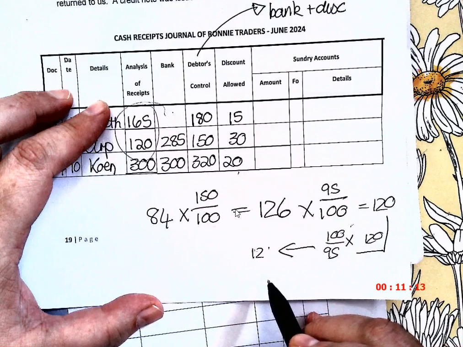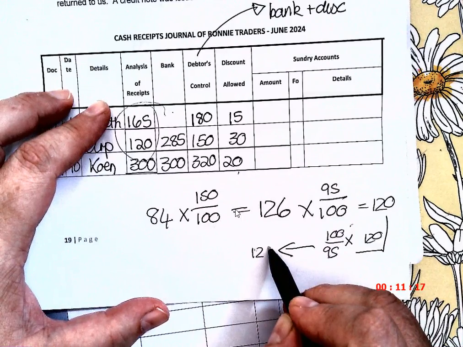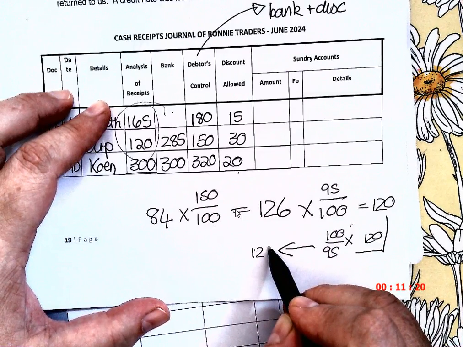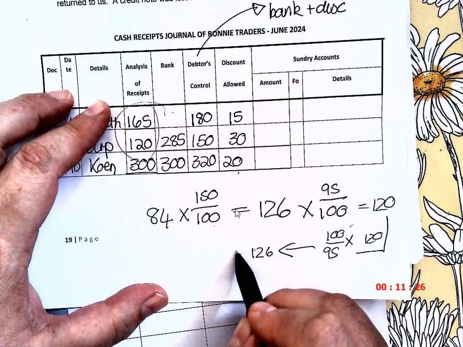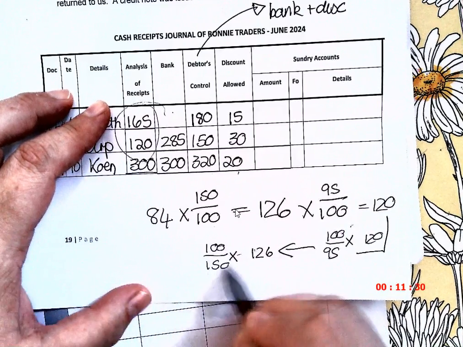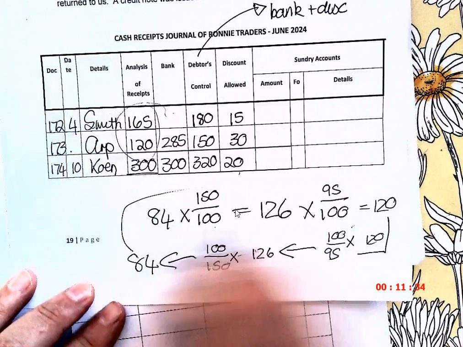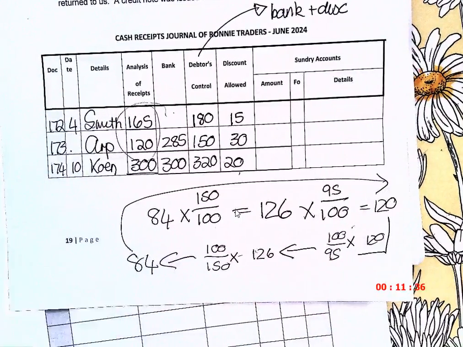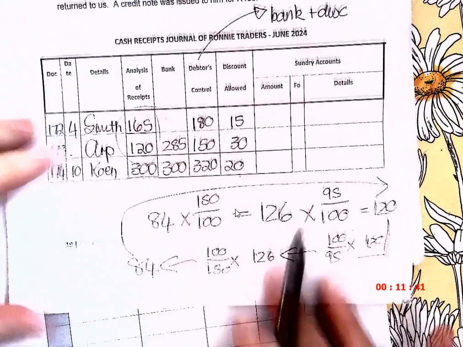Why do I do that? It should give you 126. And then the 126 I times with 100 over 150, and then I'll get to the 84. So you just see which way you are working. You always just reverse. Okay, so let me write it down.